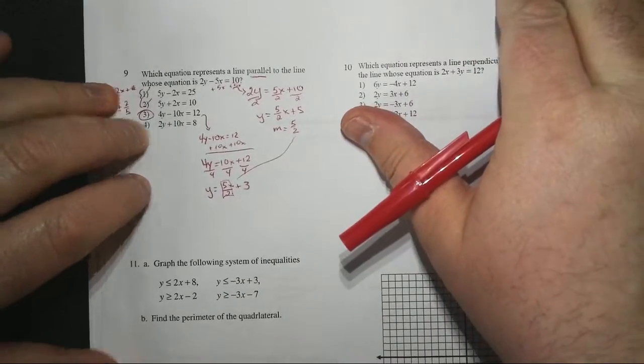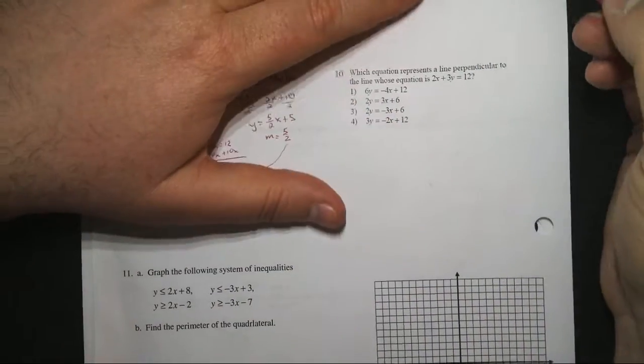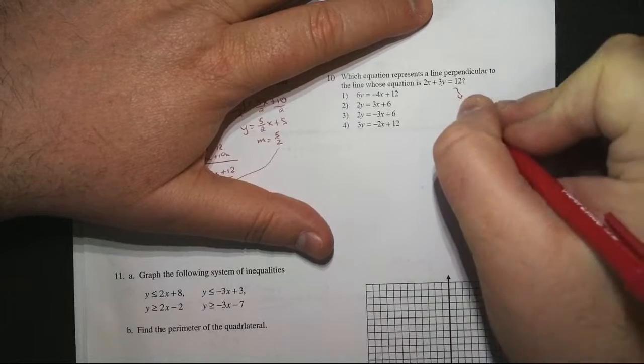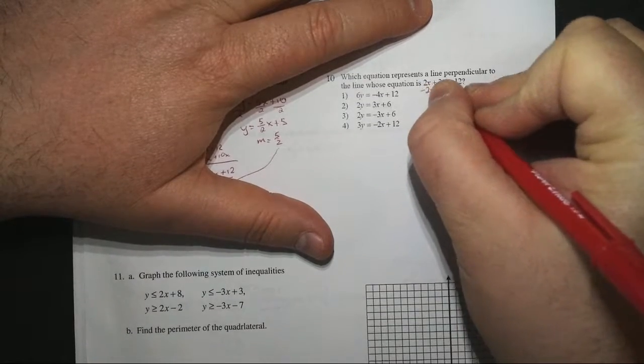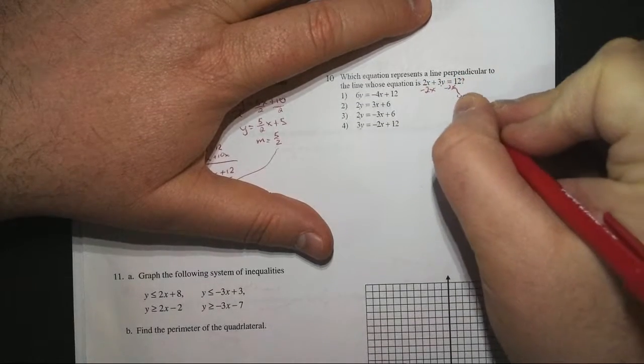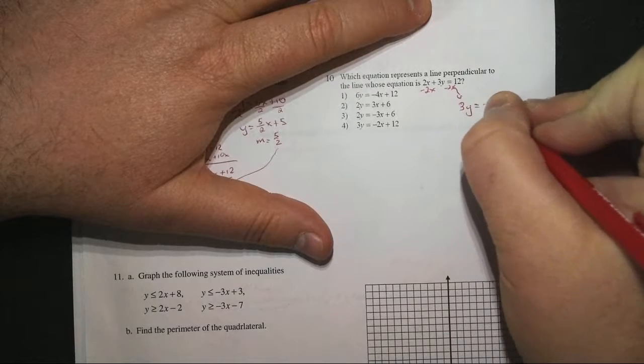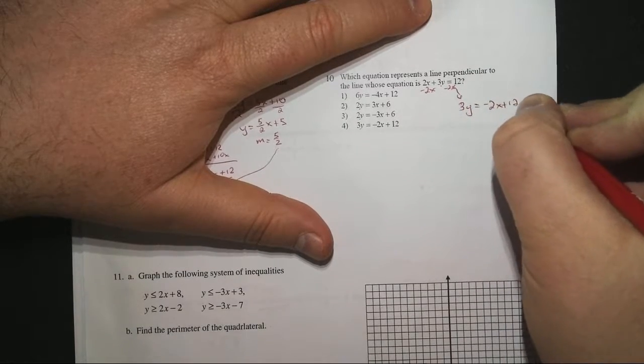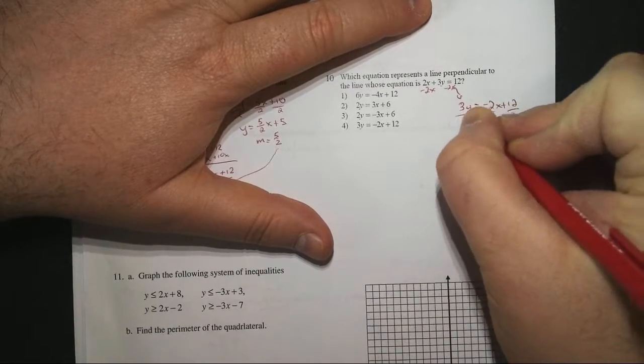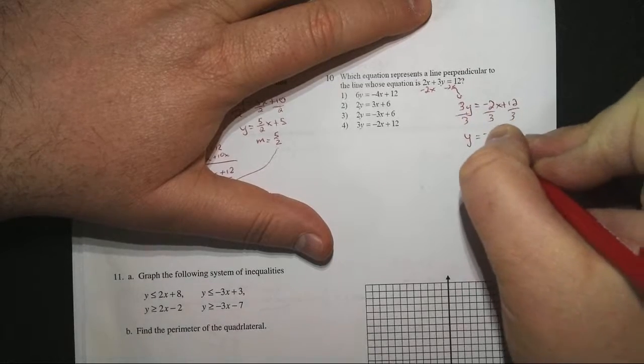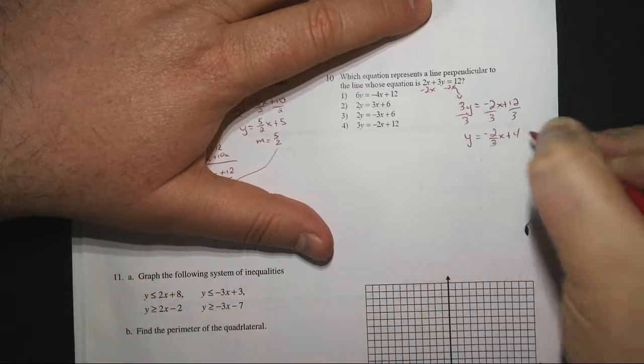So this is going to be 5x over 2 plus 3. And here we can see that this slope is the same, and so that's going to be the choice I make. For number 10, we want perpendicular, so it's the same type of thing here. Solve for y. So if I move 2x to the other side over there, I'm going to get 3y is equal to negative 2x plus 12. And then we divide by 3. I get y is equal to negative 2/3 x plus 4.